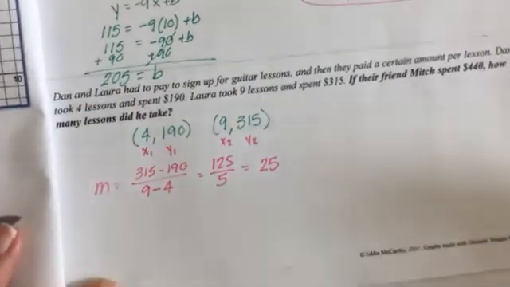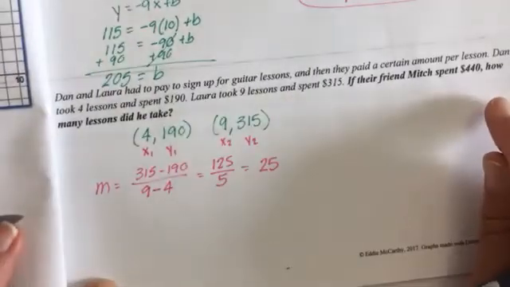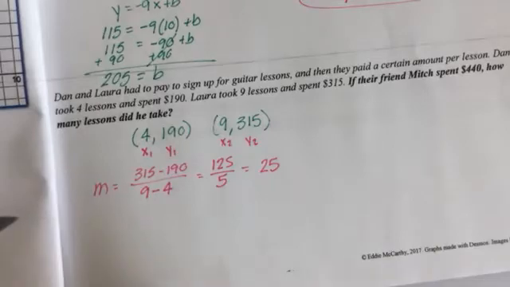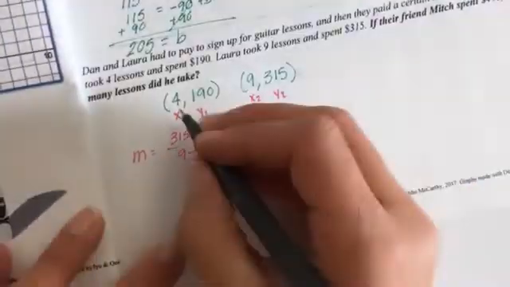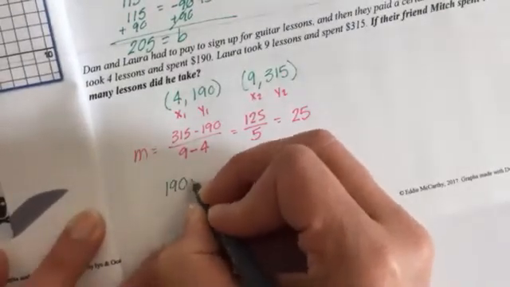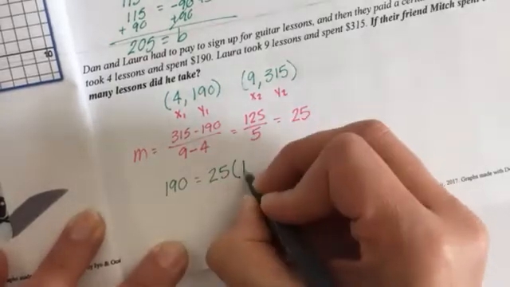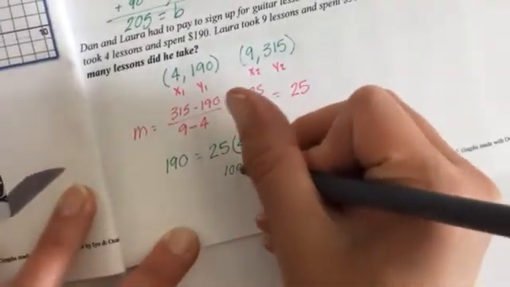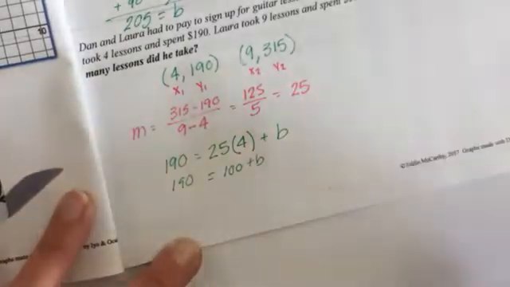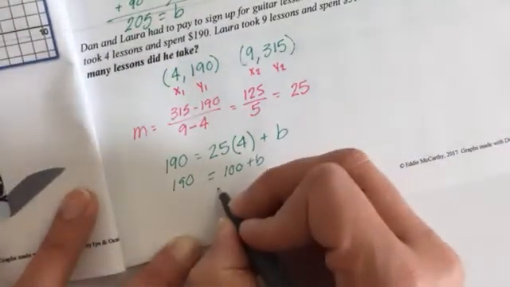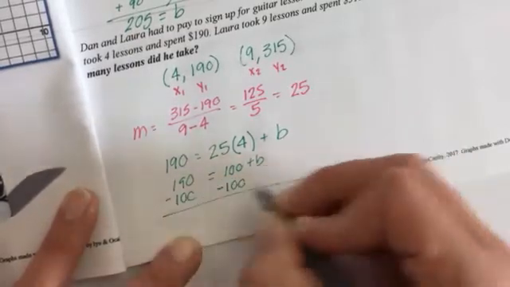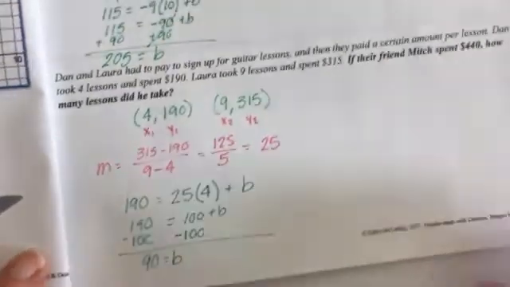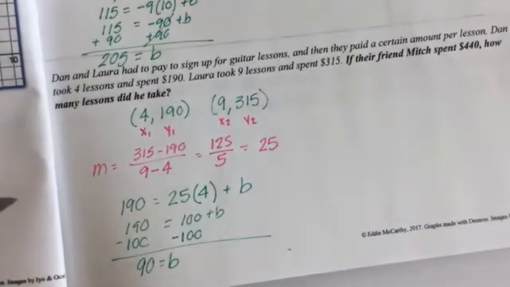We still don't know what that startup fee is. We do know an X and Y, so we can put either of those in there. Maybe I'll just start with 4 and 190. 4 is going to be a nice number. So 190 equals our slope times our X, which was 4, plus B, and we're looking for B. 25 times 4 gives us that nice number of 100. To get B by itself, I would subtract 100. This gives me 90 equals B. So that means it costs $90 just to sign up for lessons, and then $25 every lesson afterwards.